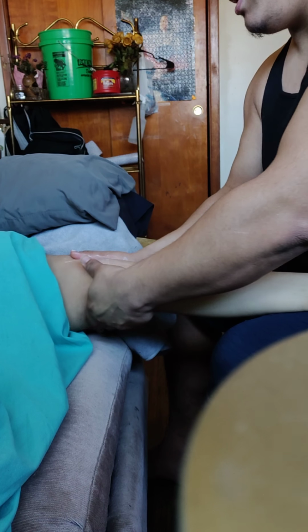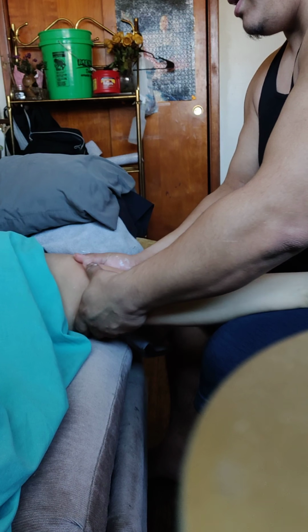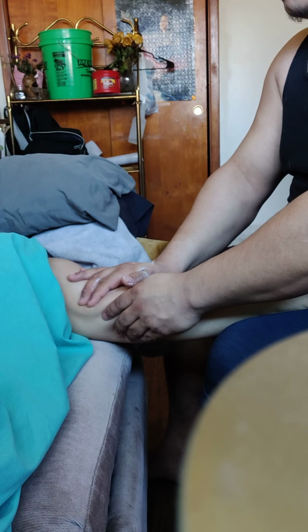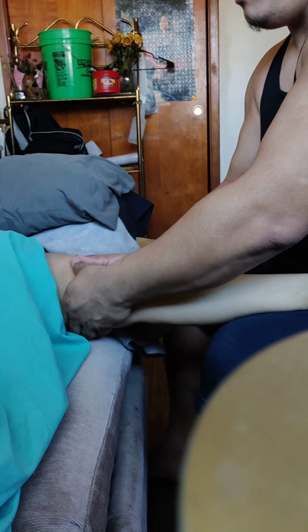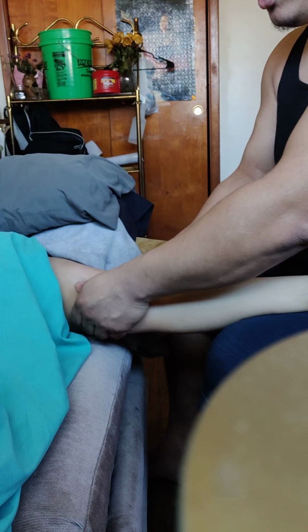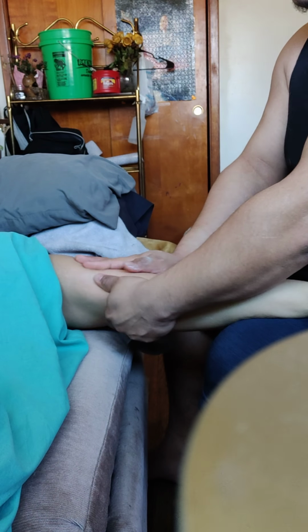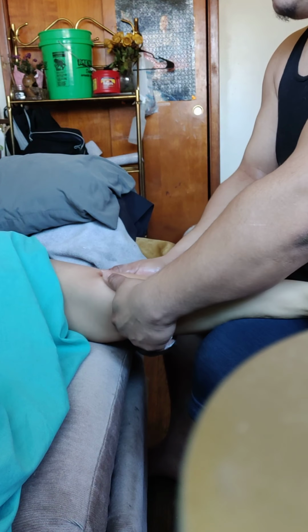So right now we're doing basic stroking. This helps the patient get used to the therapist's touch, lets the therapist feel out the muscles, and just kind of see where the problem may be occurring, if there's any knots, tension. And it also helps start beginning the process of gate control theory.